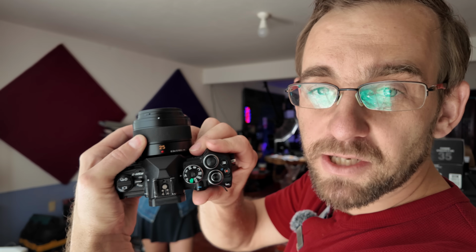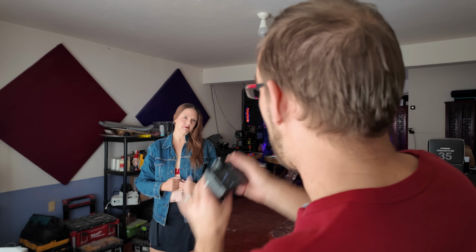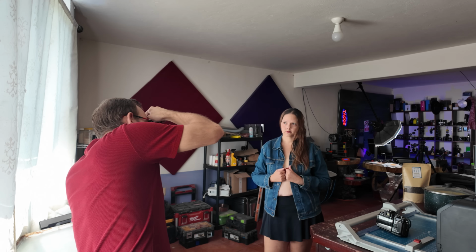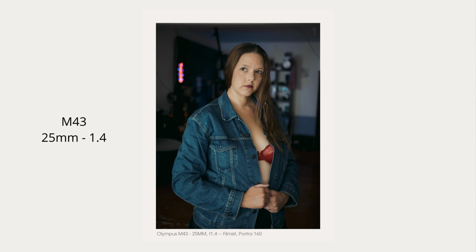So here we are on the Olympus at 25 mil. It's a 50 mil equivalent. I'm at 1.4 on this one. Put your eyes right toward the window there, right there. Good, hold it. So we're just taking the natural window light, and you can see all my clutter kind of fading off into the background here on this one.